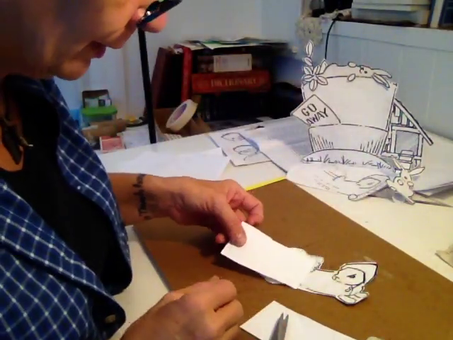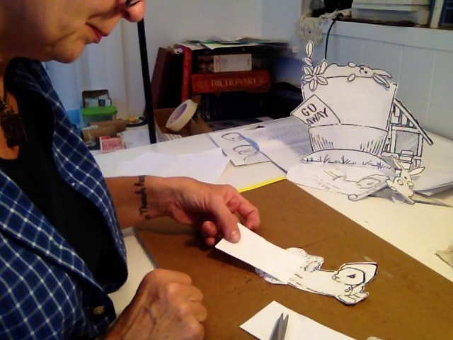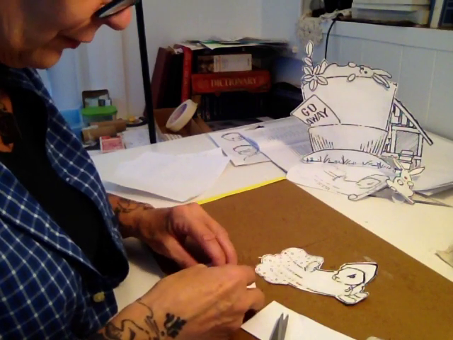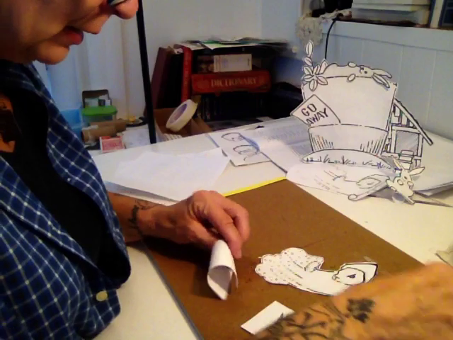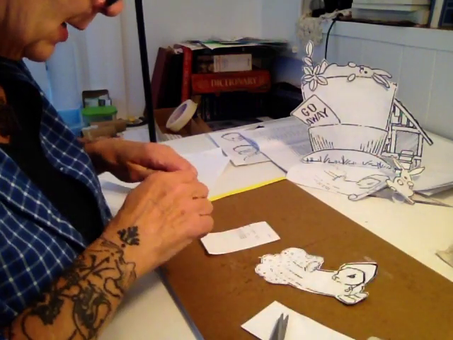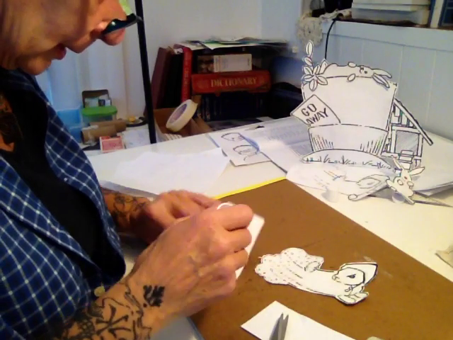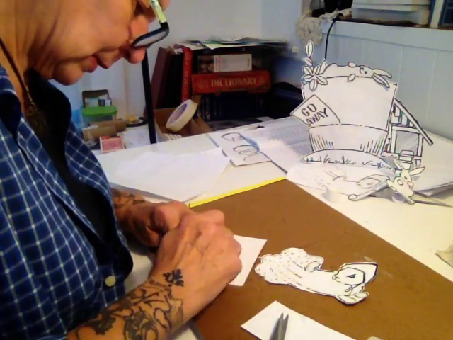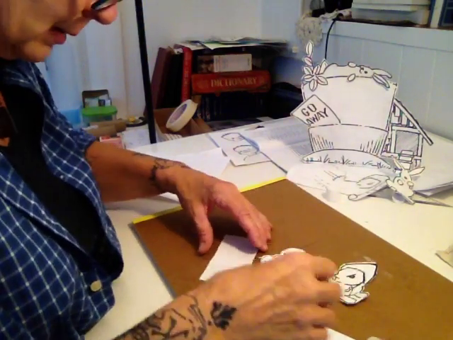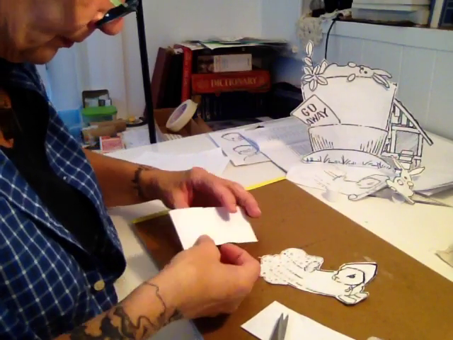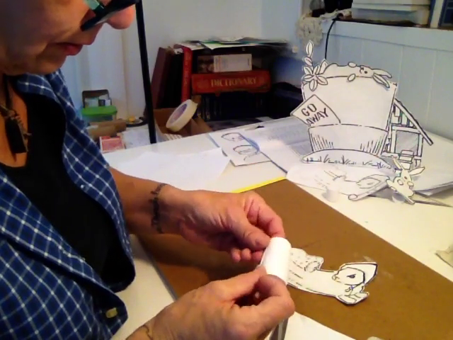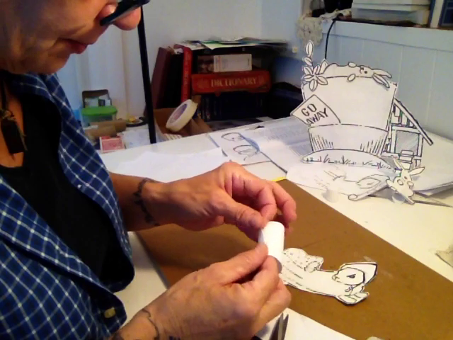Kind of eyeballed it as to how big we needed it. This time I'm not going to use my pen because we need it wider and heavier to help hold it. So I'm going to put some glue on and roll the paper up.